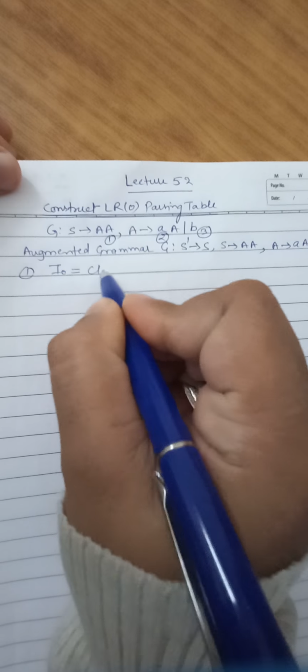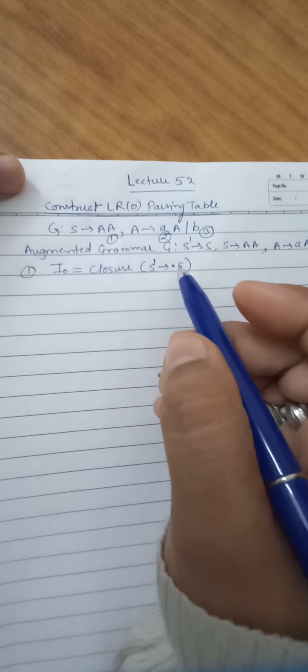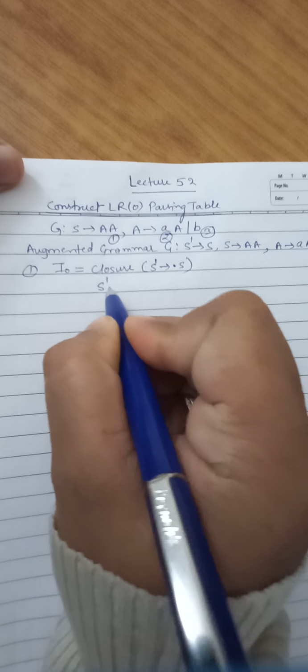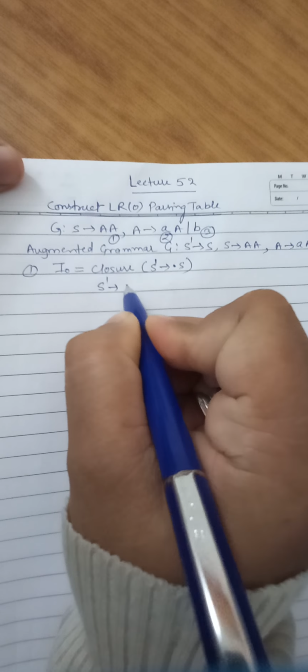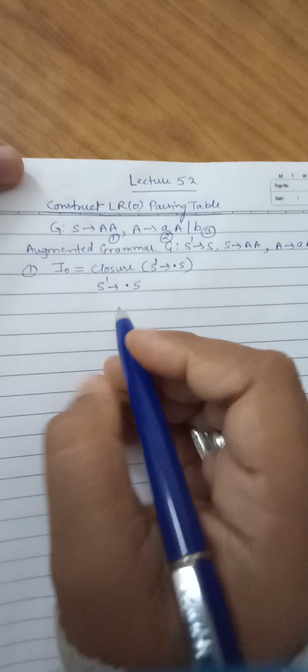So I0 is equal to closure of S' tends to dot S, the augmented grammar, and before that we will put a dot. After that, first it will start from S' tends to dot S. Then what is S?